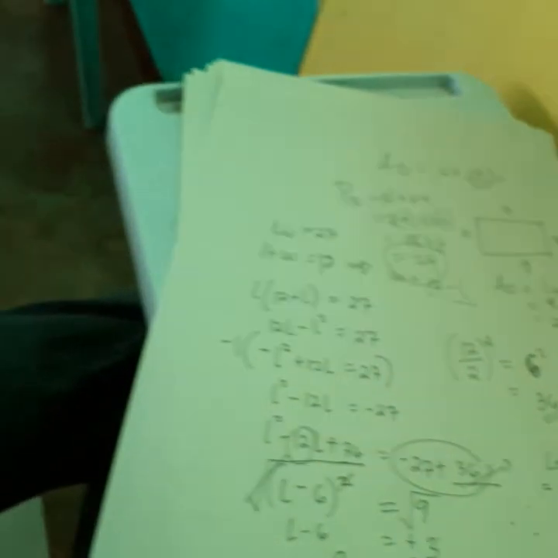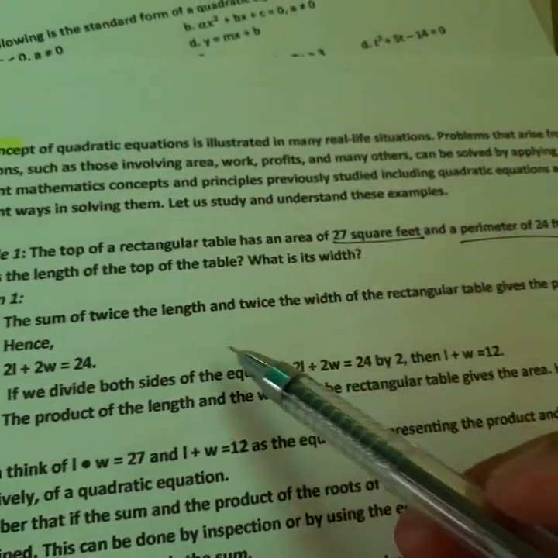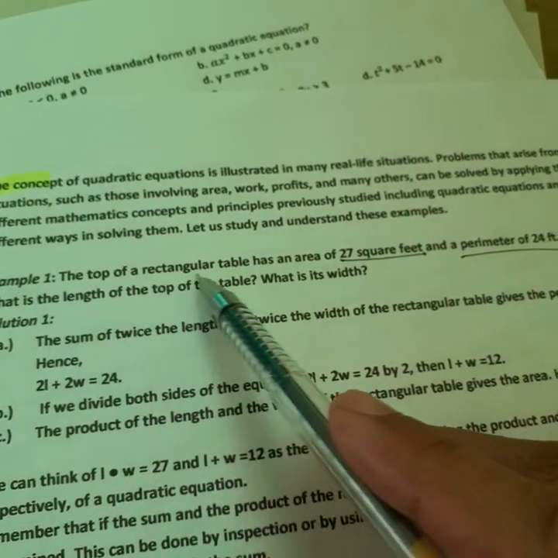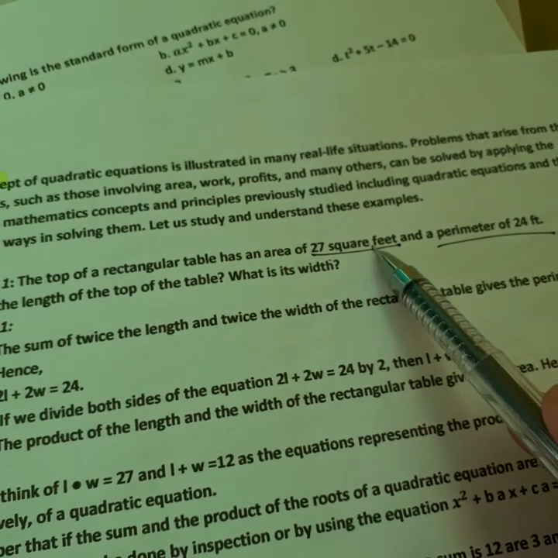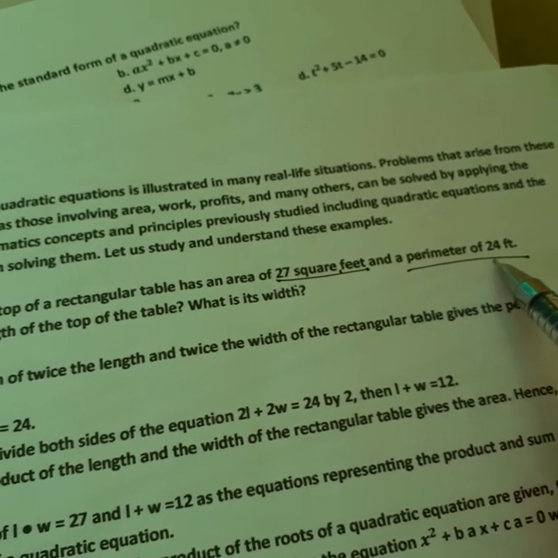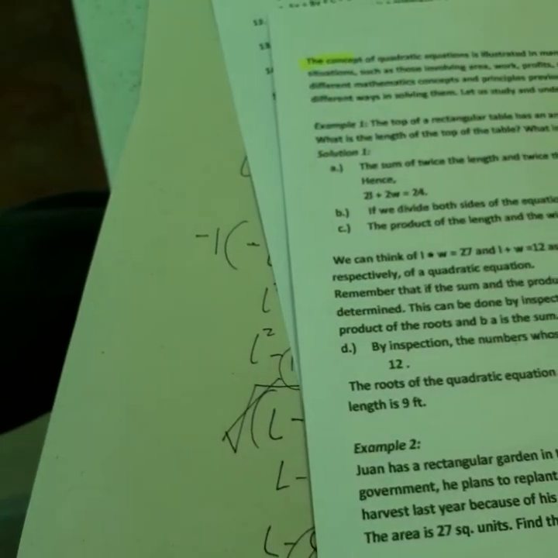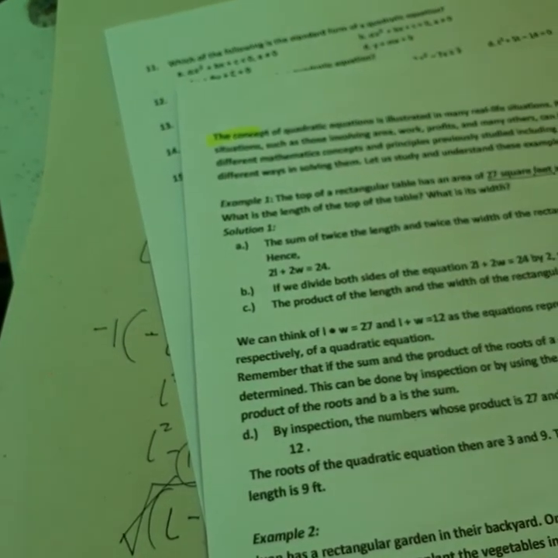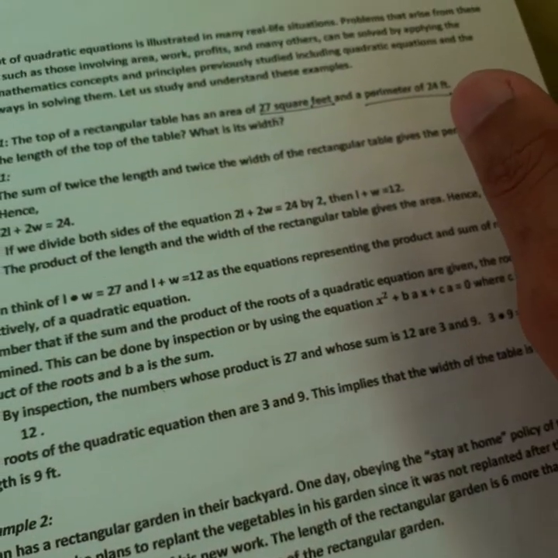Then, we go back to the given problem. In the example, the top of a rectangular table has an area of 27 square feet. Check. And a perimeter of 24 feet. Check. So, therefore, the length is 9 and the width is 3.